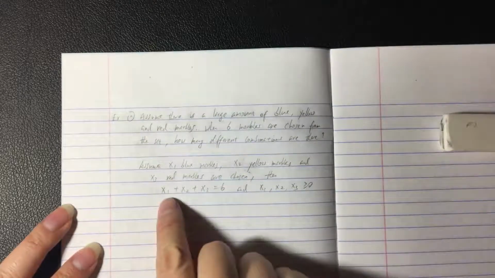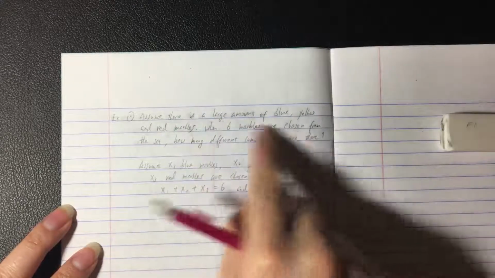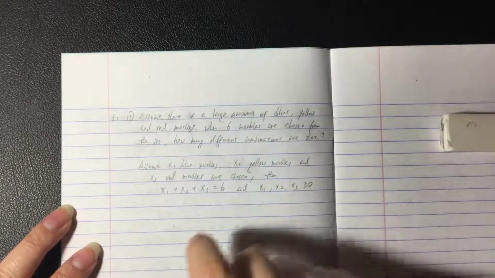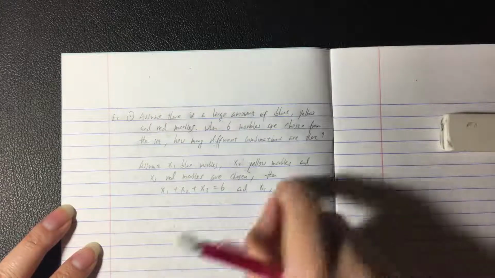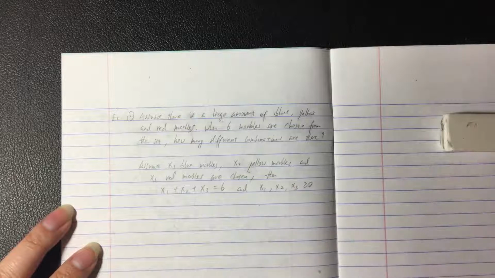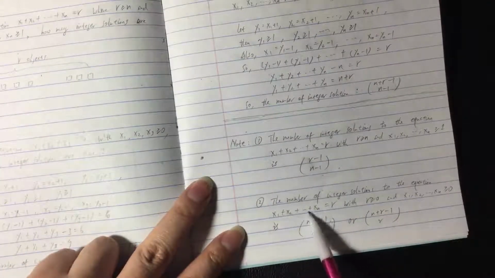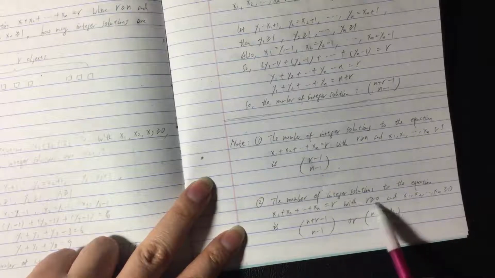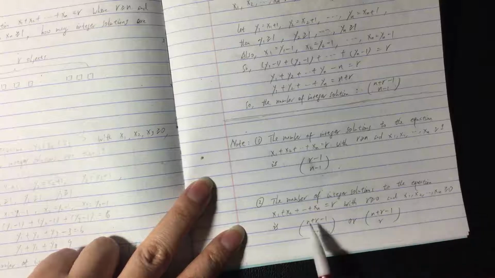The number of solutions for X1, X2, X3 to this equation is the number of different combinations for the marbles. So by the previous theorem, we know that for the equation X1 plus X2 plus ... plus Xn equal to R, with each X greater than or equal to 0, the number of integer solutions is n plus R minus 1 choose n minus 1.